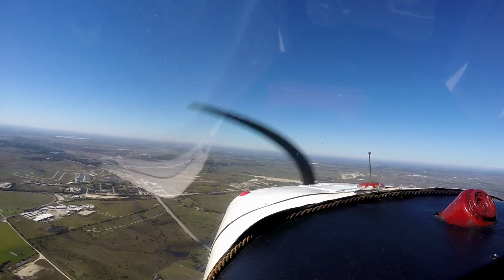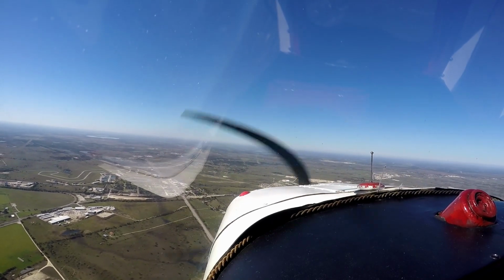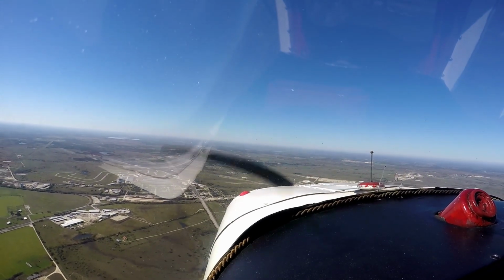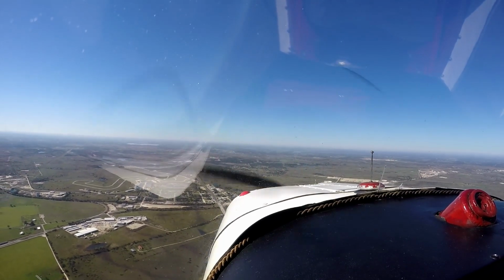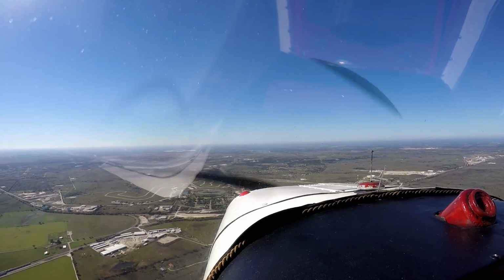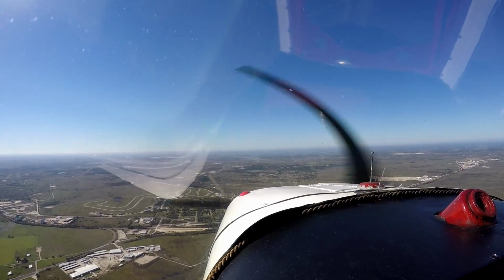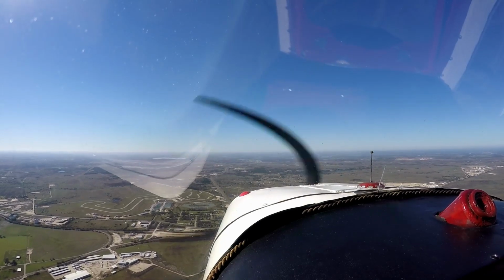Is that understandable? Yeah. Now you see how if we stayed at this degree of bank, we're not going to come out over the highway, are we? Correct. So you come out on the left side. You're going to come out on the left side, exactly. Very good. So you can see where now you're going to start thinking about radiuses. You have time to think about radiuses and that.